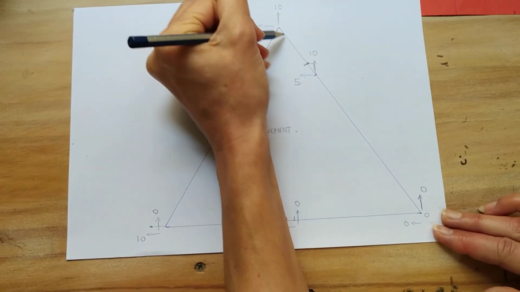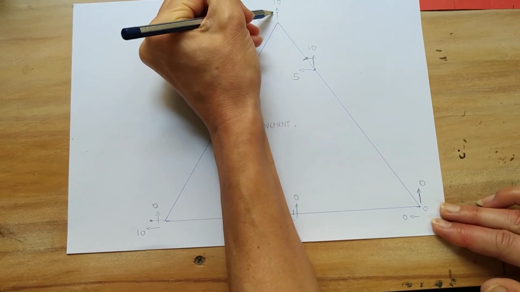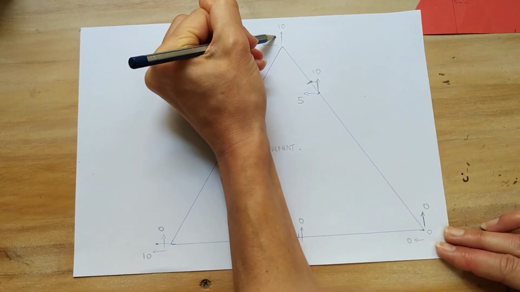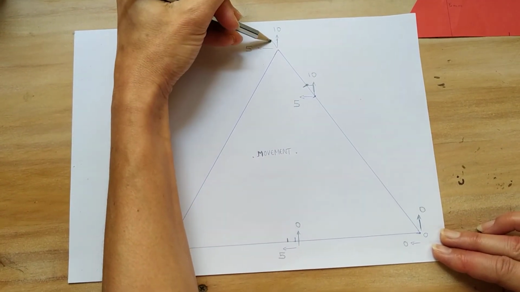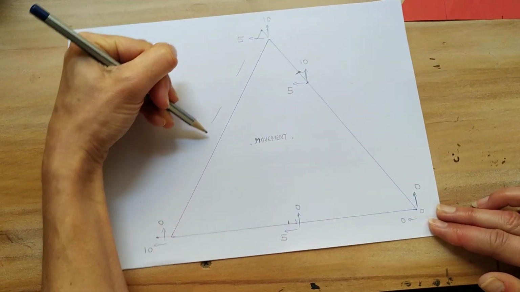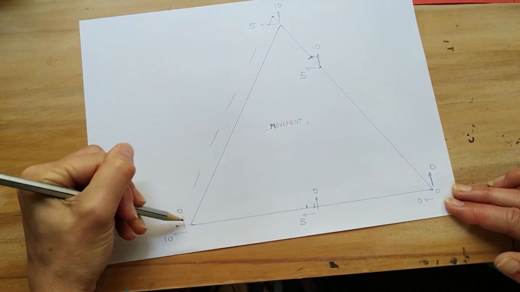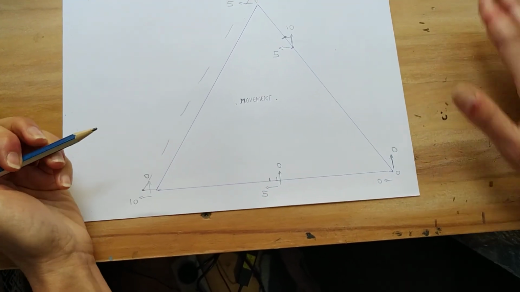Same thing for the top. I will go up 10 millimeter and out 5 millimeter. The top of my pyramid will be around here. And then I will just have to trace my new triangle that has grown from one side from my analysis.